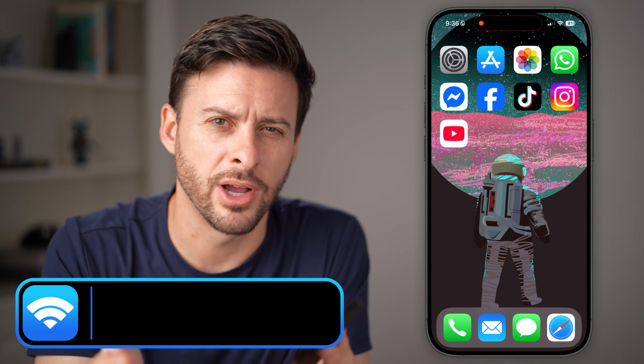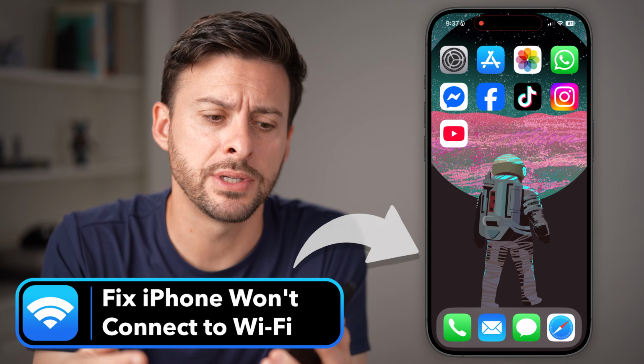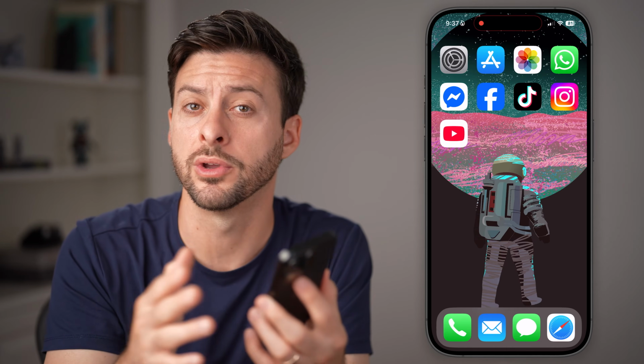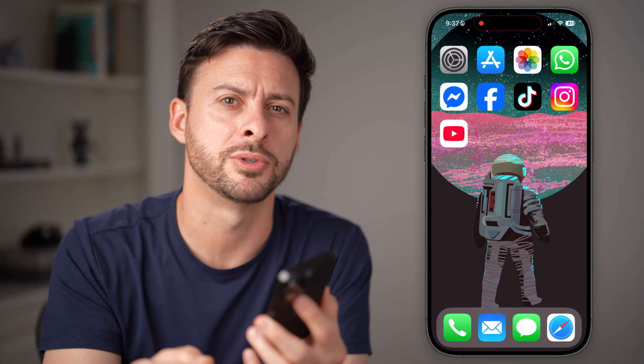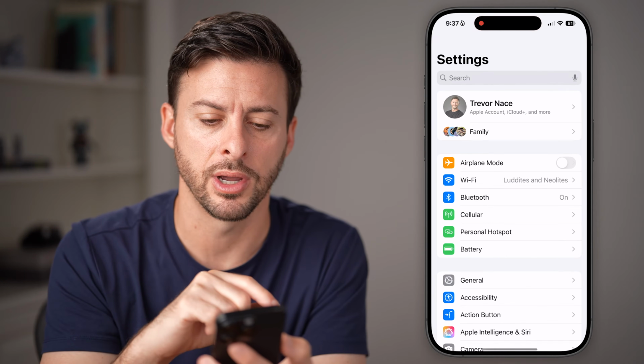If you're trying to connect your iPhone to your Wi-Fi, but it's not connecting, or you're running into issues where it keeps dropping, or there's no signal, I'm going to walk you through some steps to definitely get that fixed. The first thing we'll do is head into your settings. So open up the settings app on your iPhone.